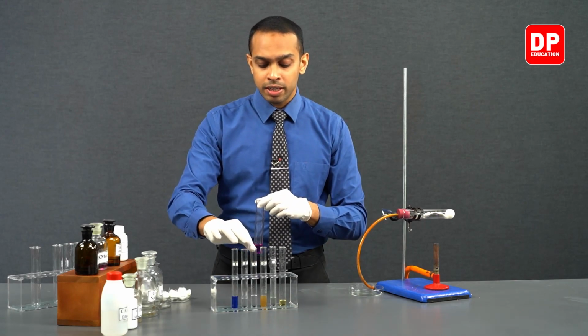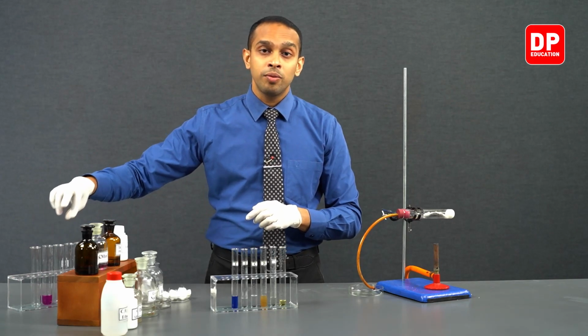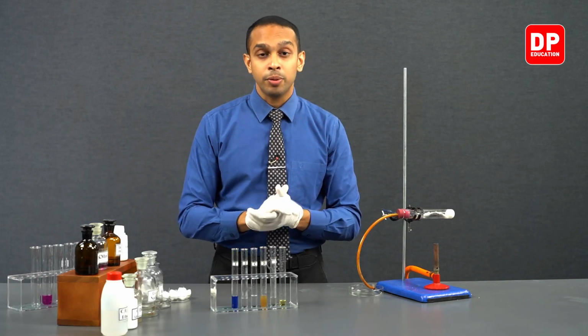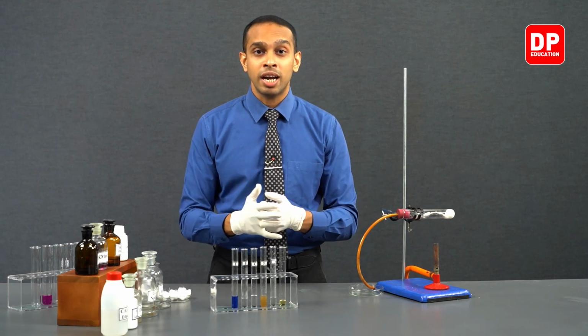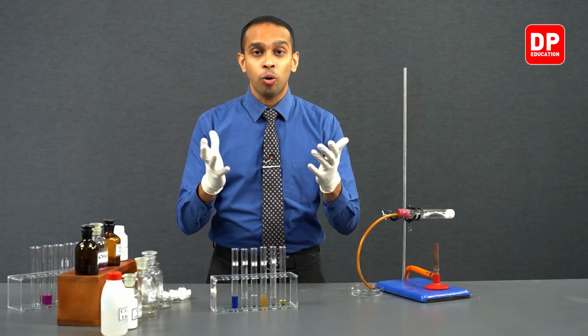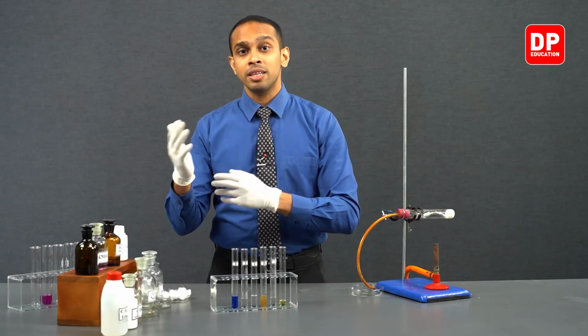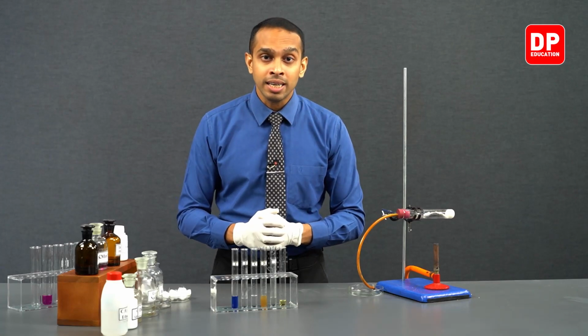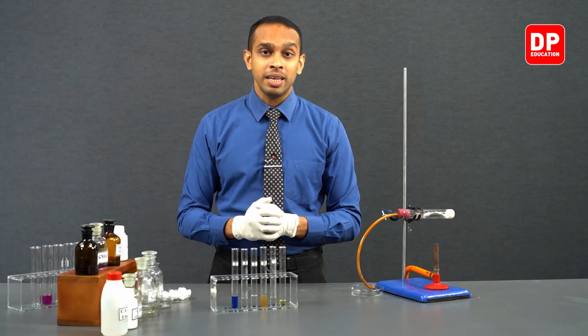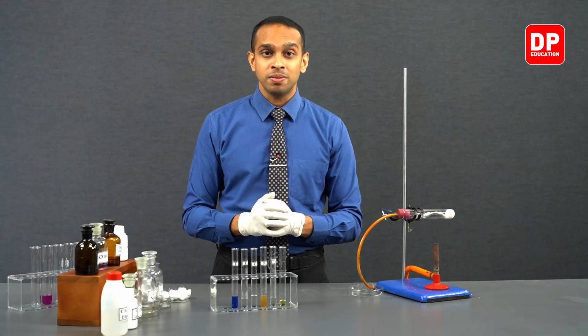Just like in the previous instance, ethene gas, when reacted with potassium permanganate, got oxidized to form diols. Across the double bond, two OH groups got attached to form a diol, and while the ethene gas got oxidized, the potassium permanganate that was present in acidic medium got reduced.